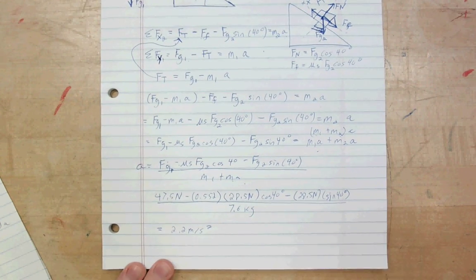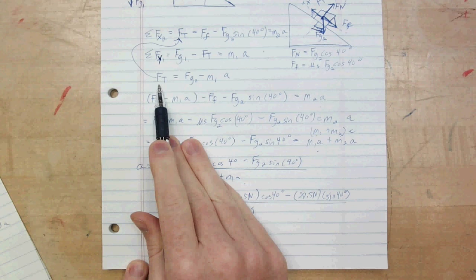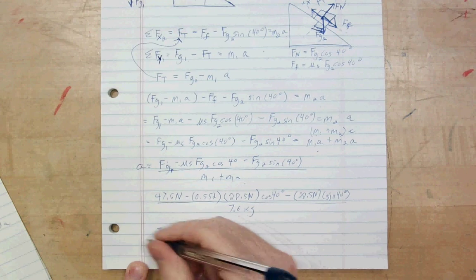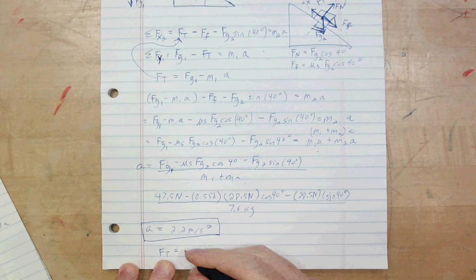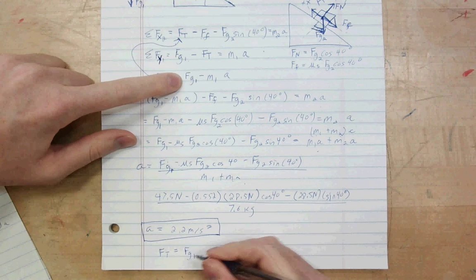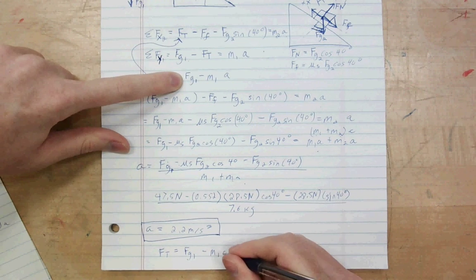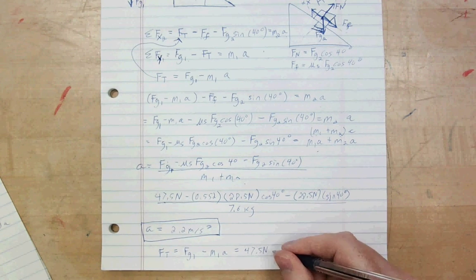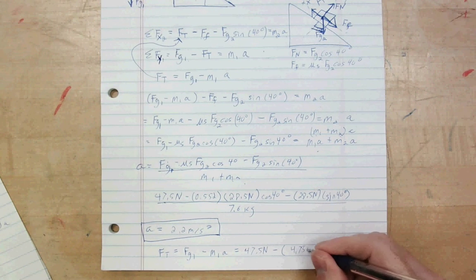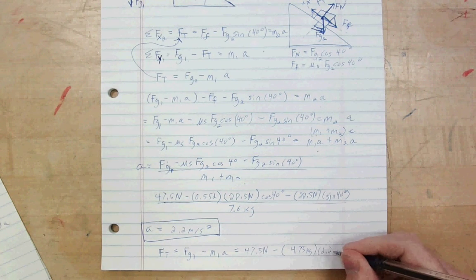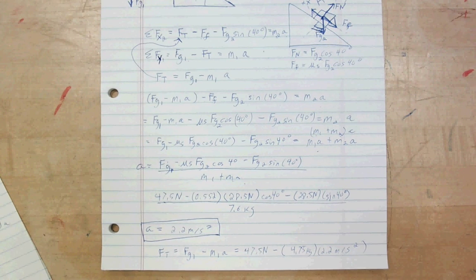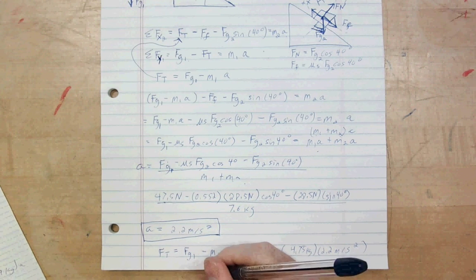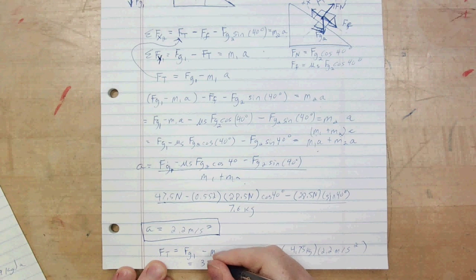Now what's left is to find the tension force. Well, luckily, I have an equation for that. I wrote it up here. So this part should be pretty easy. Force of tension equals, by the way, this is my correlation. So back here, force of tension equals Fg1 minus M1A, which is, we already talked about Fg1, 47.5 newtons, minus M1, 4.75 kilograms, times the A of the system, 2.2 meters per second squared. And when I plug all this into my handy dandy calculator, I get that my force of tension is 36 newtons.